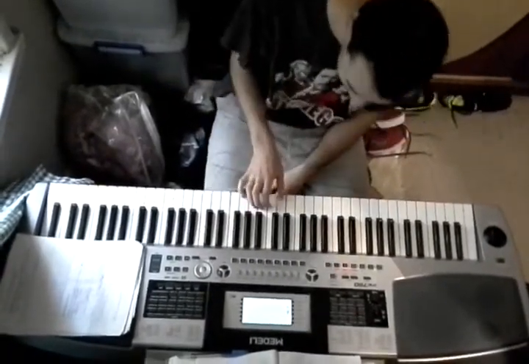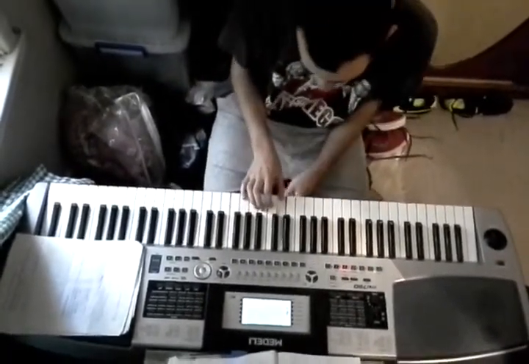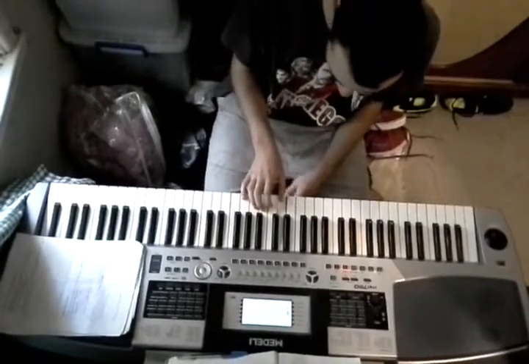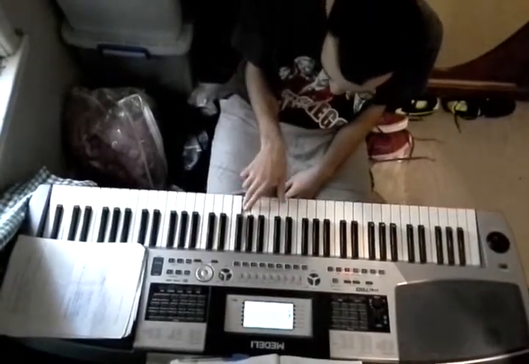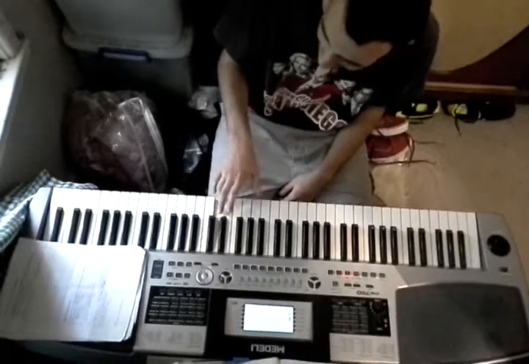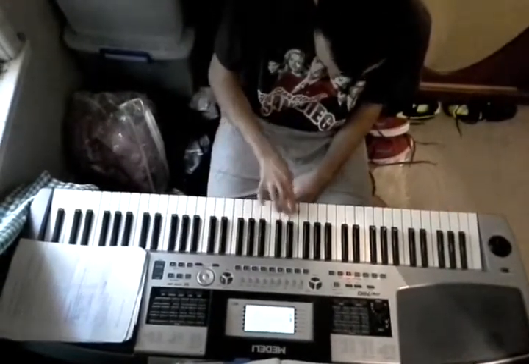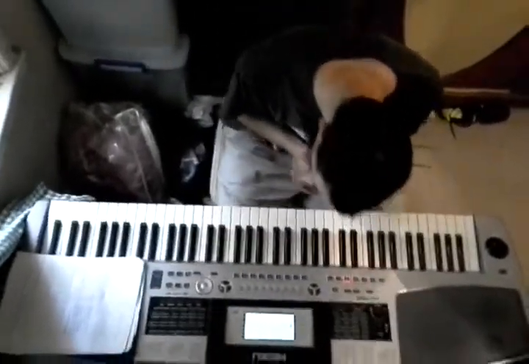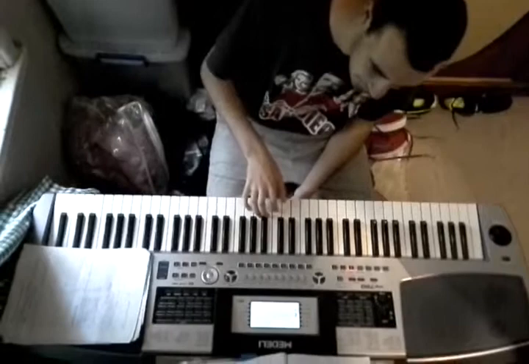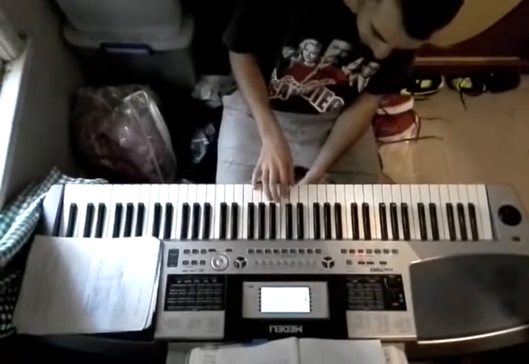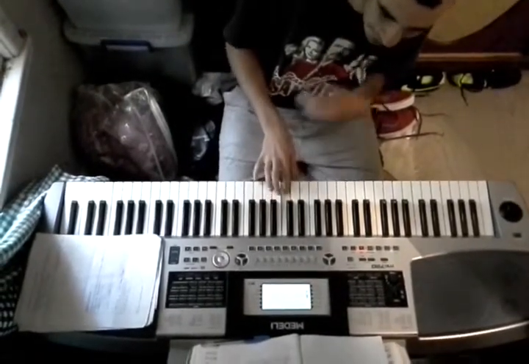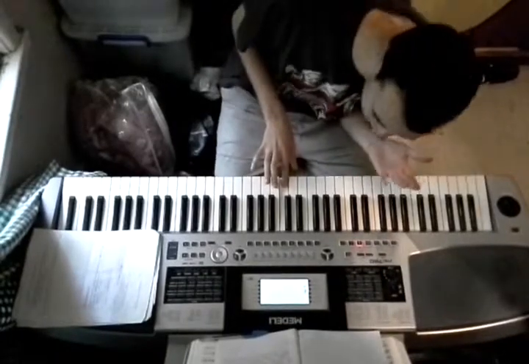So once again, in the D Dorian scale, the notes are D, E, F, G, A, B, C, D. Pretty much like that. Now, we'll quickly go through the intervals again, just so you know. D to E, the major second.